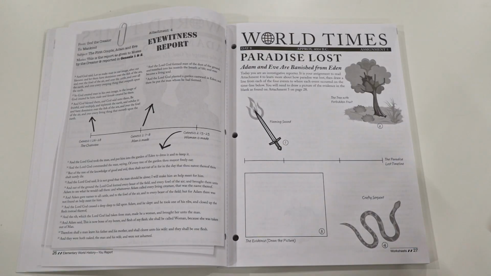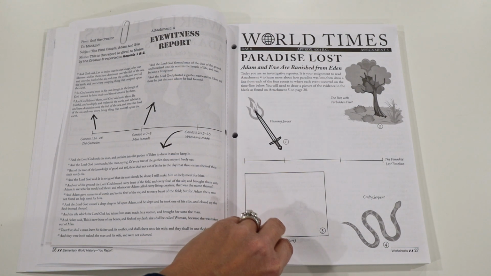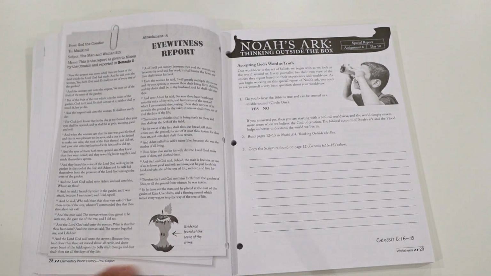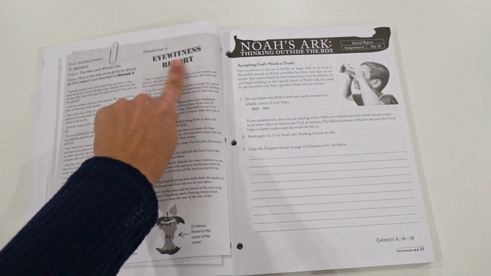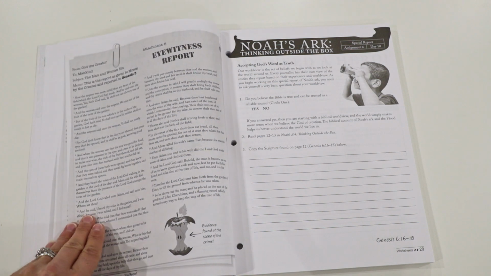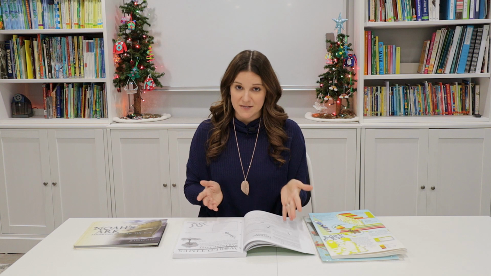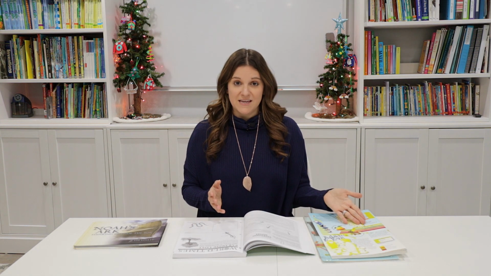So now we're going to go into day 2 of the week. Day 2 has that similar feel, that newspaper theme, world times at the top. This one's about Paradise Lost. So again, page 27 is one that the student will need to complete. They're going to flip to the next page, page 28, and we now have another eyewitness report. So the student will go through this eyewitness report, and after going through it, they'll go back to page 27, and they can also reference the original eyewitness report from this week's lesson, and then go ahead and complete page 27, referencing their timeline chart as well. That is the end for day 2.